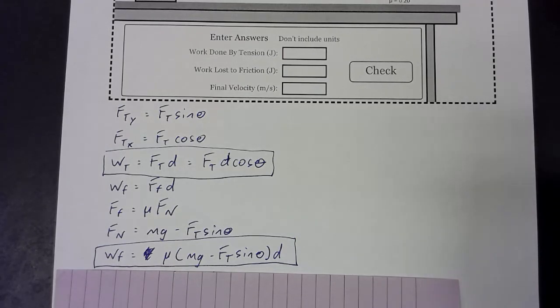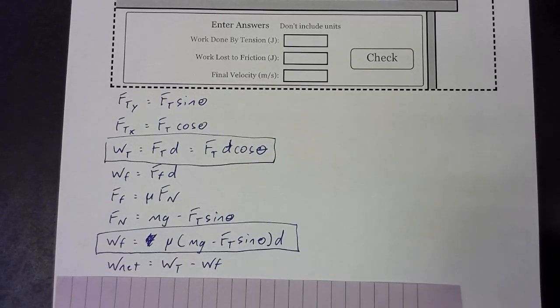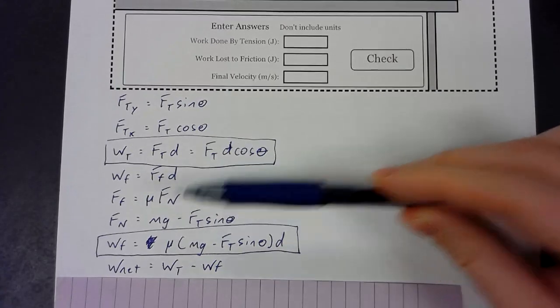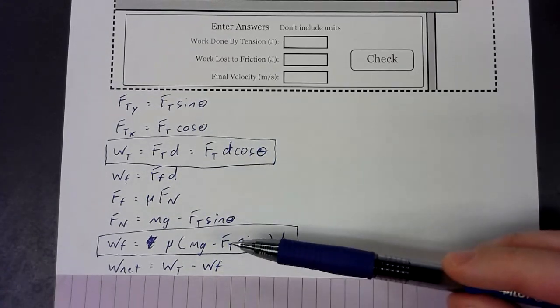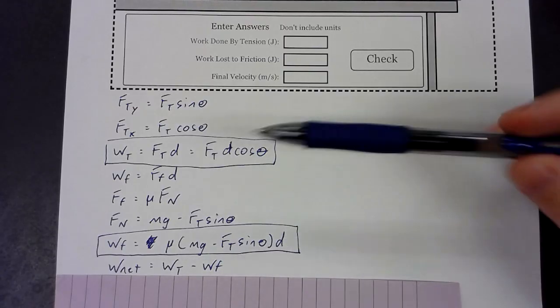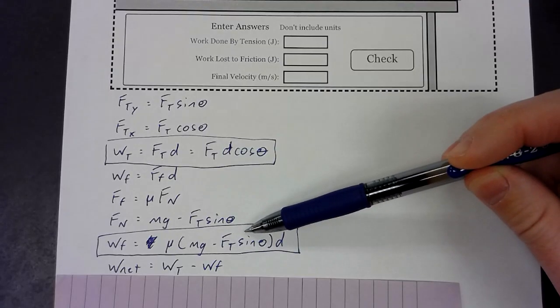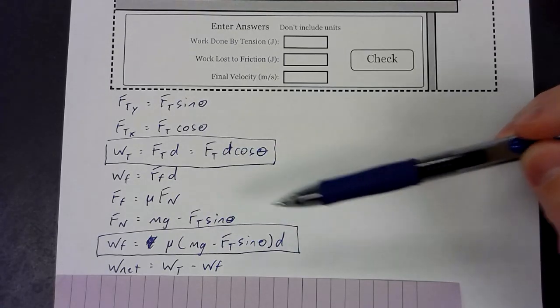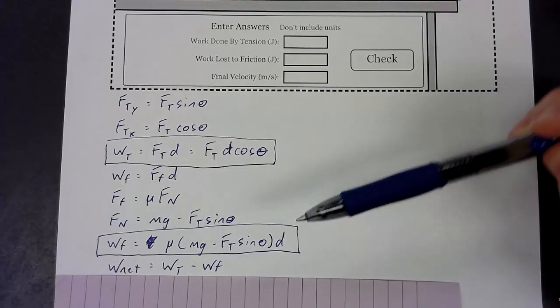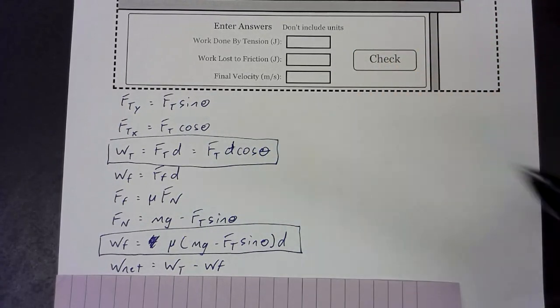Then, because we're pulling up, the normal force is less than it normally is. That means that the friction force is going to change because friction depends on mu and the normal force. So that's what we have right here. So then the work done by friction would be mu times the friction force, or sorry, mu times the normal force times the distance. So all that would be the work done by friction. All this refers to the friction force, and then that's the distance that it traveled.